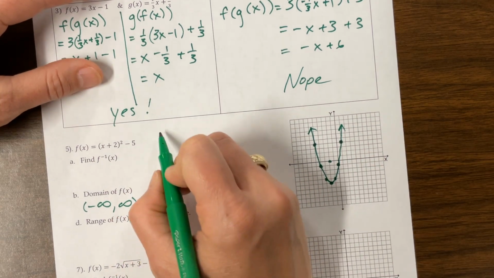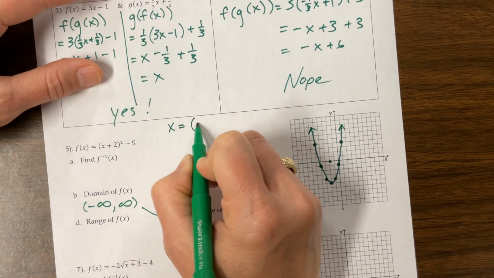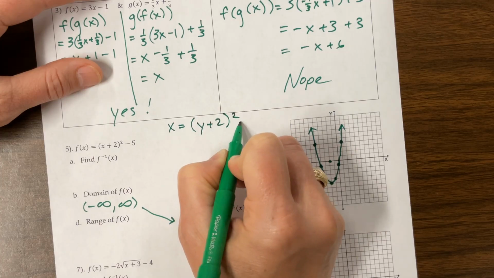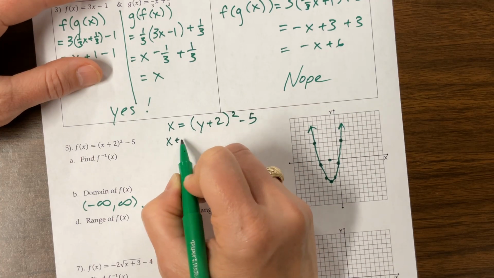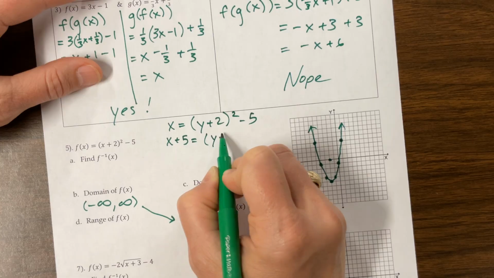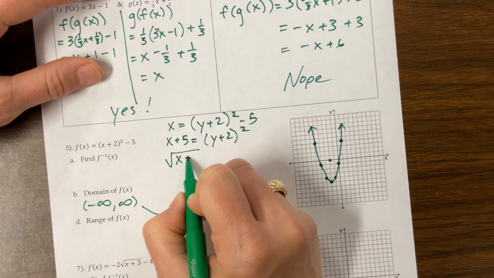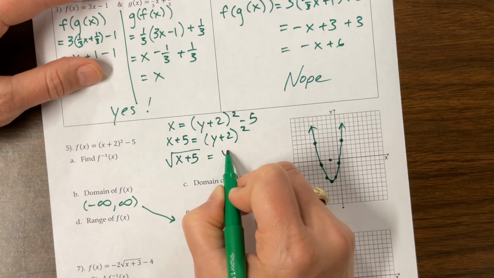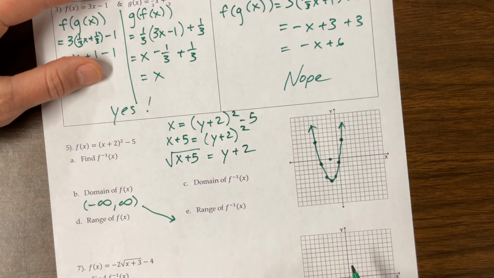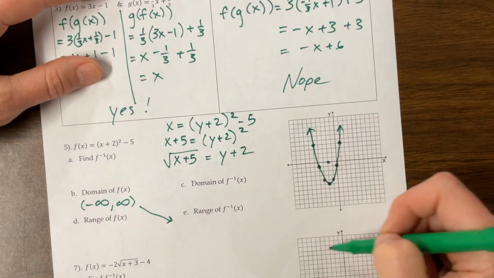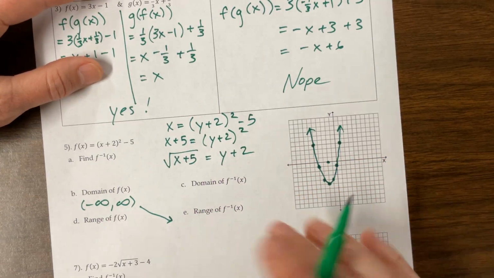Okay, so let's look at this for a second. We're going to switch x and y. I'm going to add 5. I'm going to take the square root. And I'm not going to do the plus or minus, because then I would have something that's not a function. I would have the plus part and the minus part, and that would give me something that's not a function.